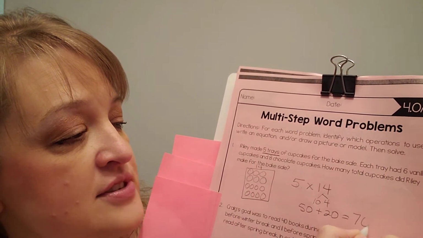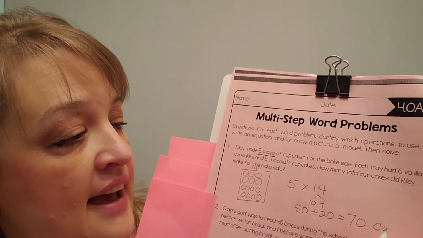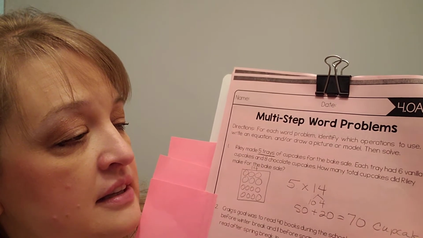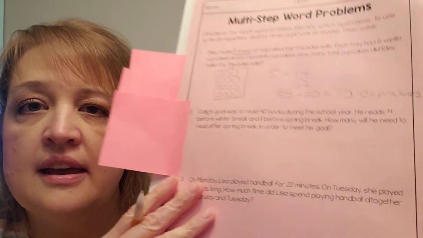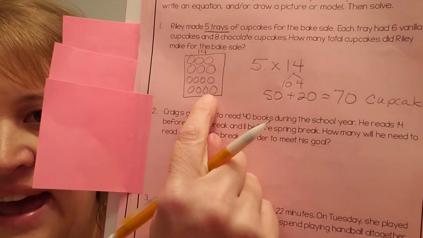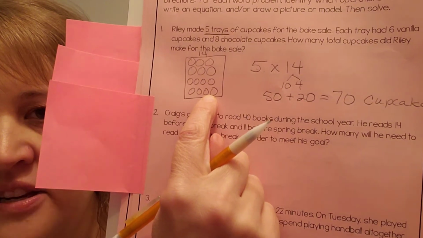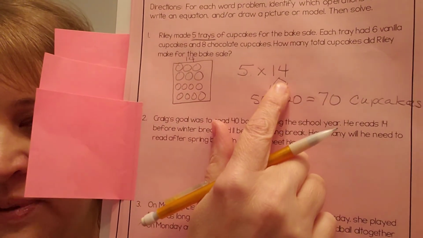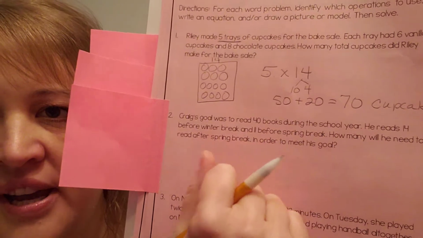5 times 10 is 50, and 5 times 4 is 20. And if I add those together, all together, I have 70 cupcakes. Okay, I did my 2 steps. I added the number of cupcakes on a tray, and then I multiplied that by the number of trays.